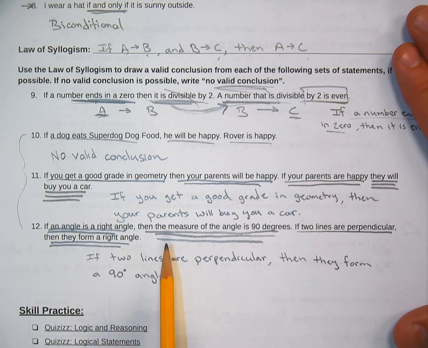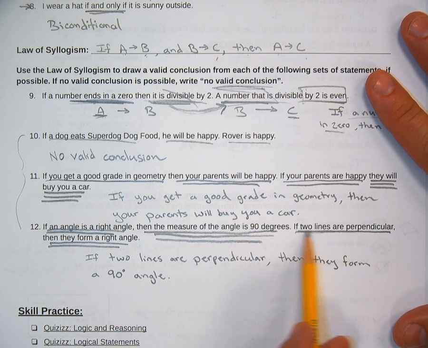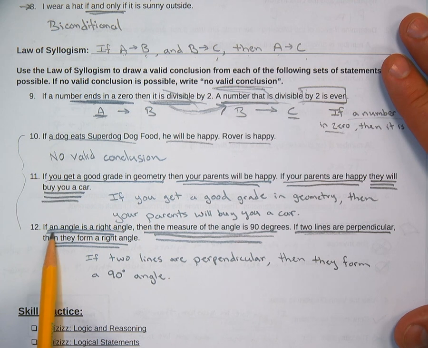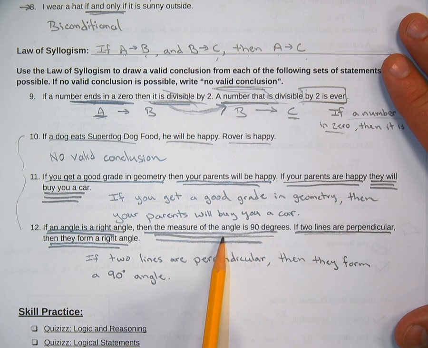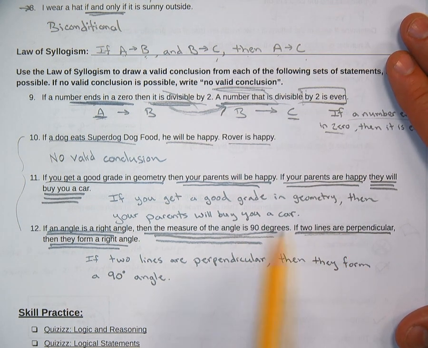And then here I threw you a curveball where the A actually was in the second sentence. So when you read it, it looks like an angle is a right angle if it has a measure of 90 degrees. And you would expect the second sentence to start with if an angle has a measure of 90 degrees and like springboard in.